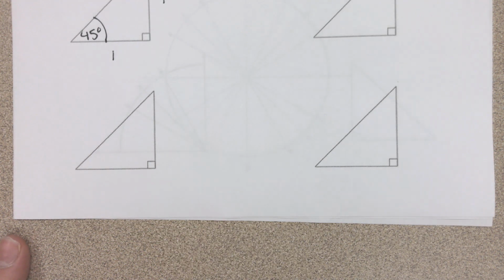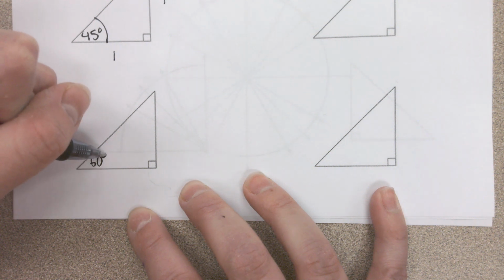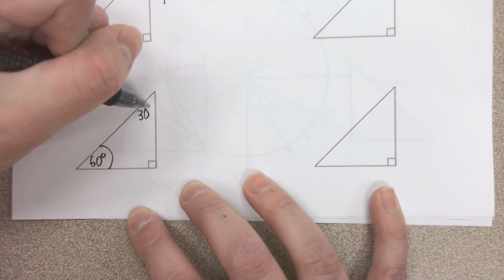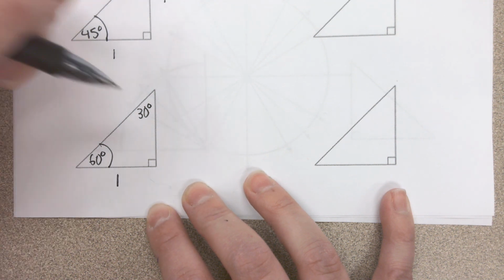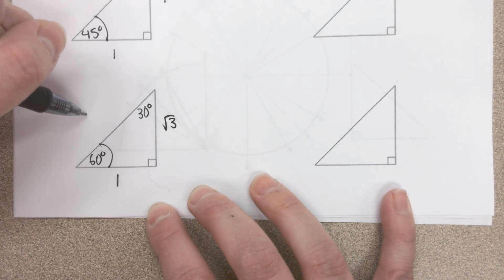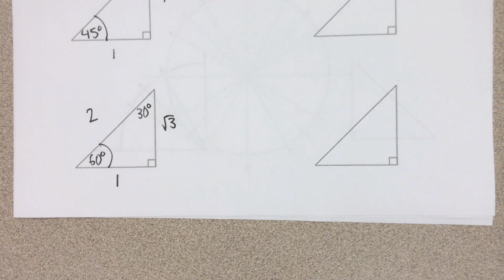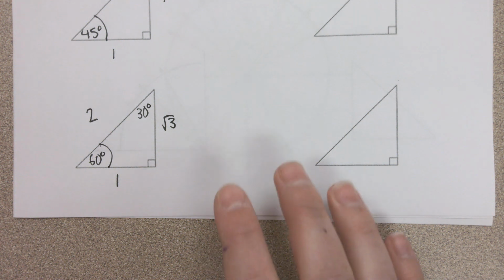And then we do need to look at both versions of the 30, 60, 90 triangle. So we'll have the 60, 30, where the 60 would be alpha. And these sides are going to flip. We have 1 on the bottom, square root 3 on the side, and 2 as the hypotenuse. So that should be information you're already familiar with.